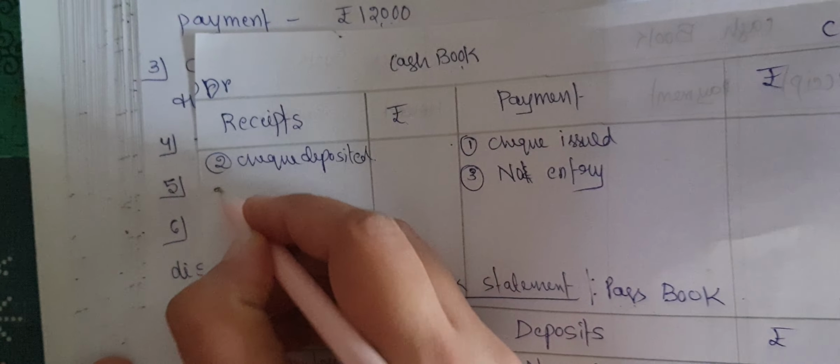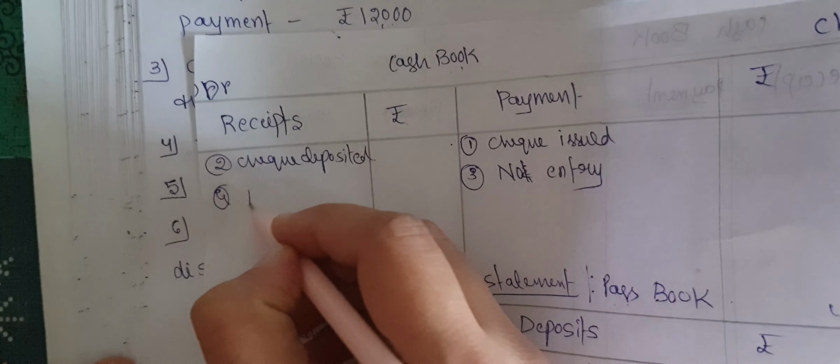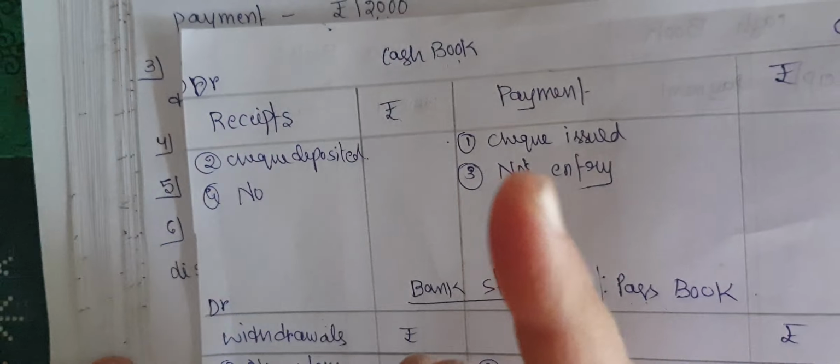But they are not aware of the transaction because the bank directly credited the interest, which means there is no entry in the cash book. Here credit, here debit, because in the passbook deposits come on the credit side and in the cash book receipts come on the debit side. Okay, so here there is no entry.